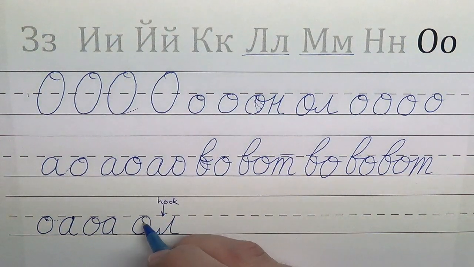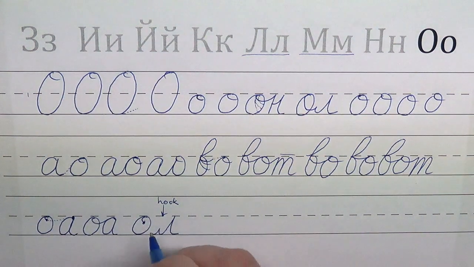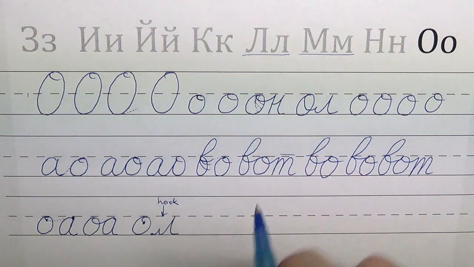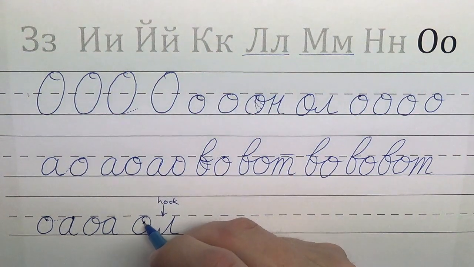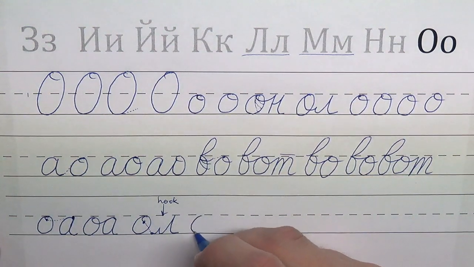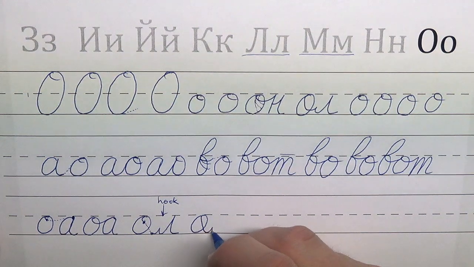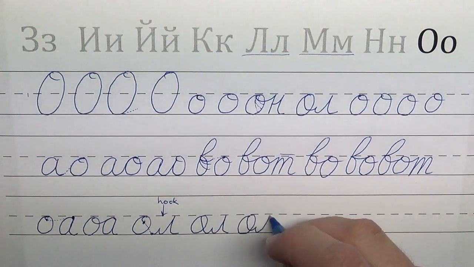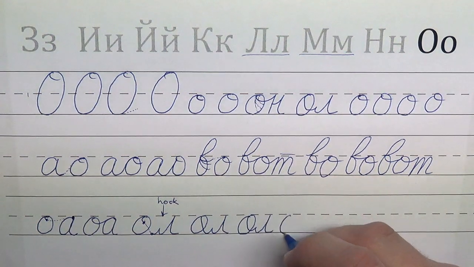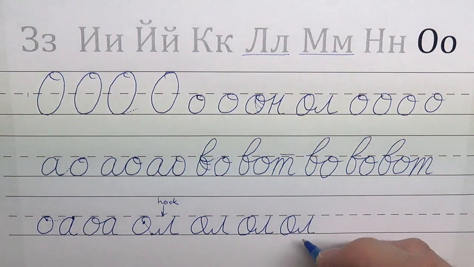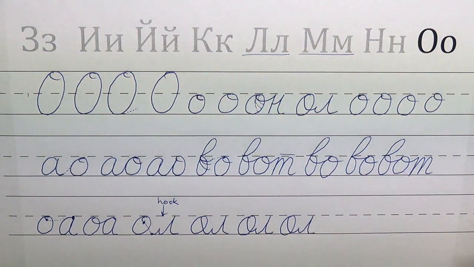And so I need to connect from here, which is where my O ends, down to the line with the L. And so what I do is I just aim straight for that line when I come out of the O. So the O comes out, down, all the way up into the hook. And I get an O into a low in, and in fact a hooked letter.